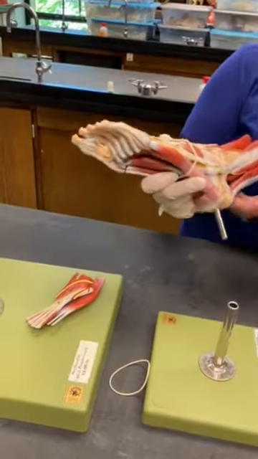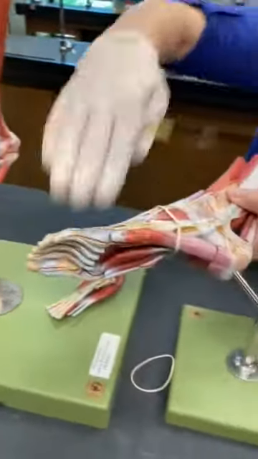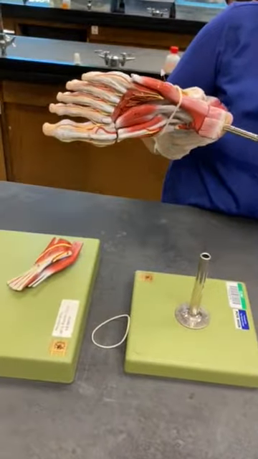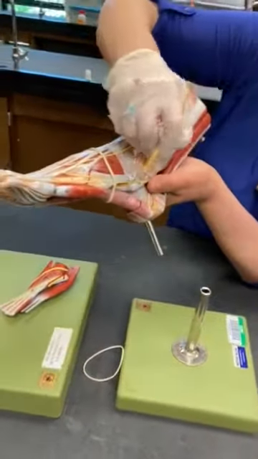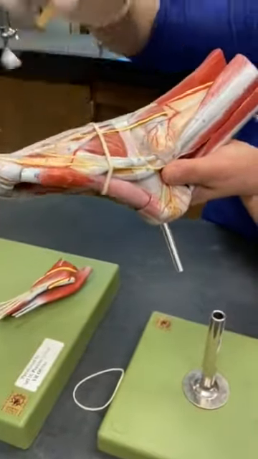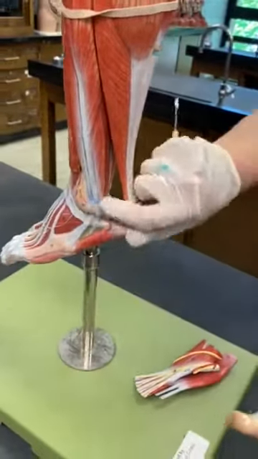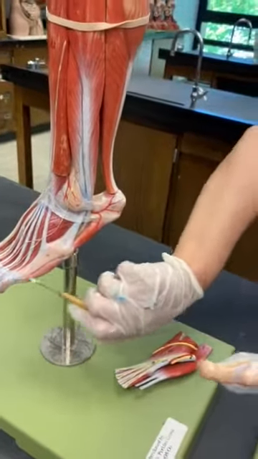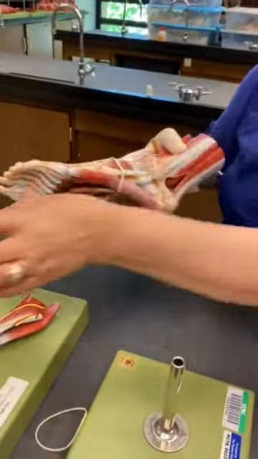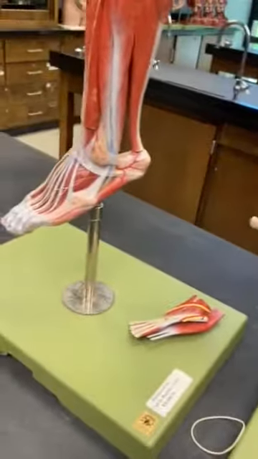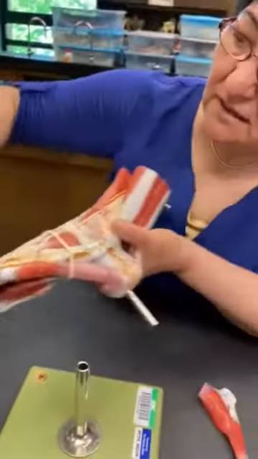abductor digiti minimi. Again, as I already told you, this is the leg model and this is the foot model, because you see it two times. Another one is flexor digiti minimi. This is abductor, that's flexor. And the leg model is this one, abductor, flexor. Flexor digiti minimi is based on the fifth metatarsal, sheet of aponeurosis. That makes sense, yeah?